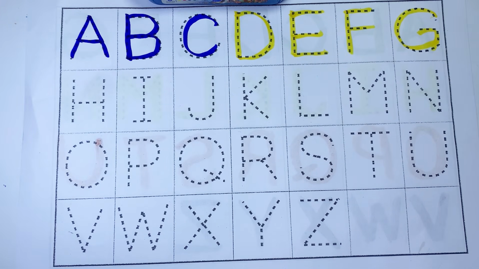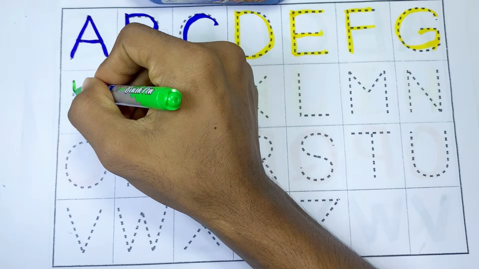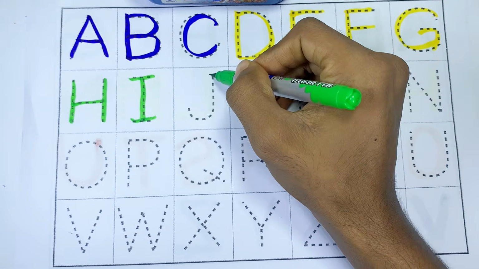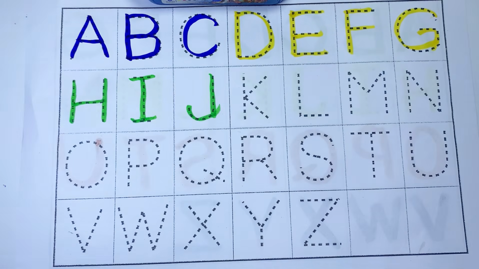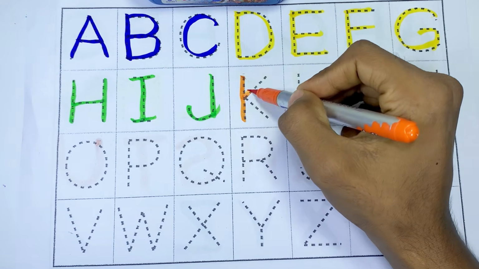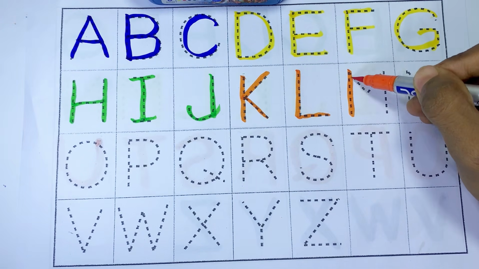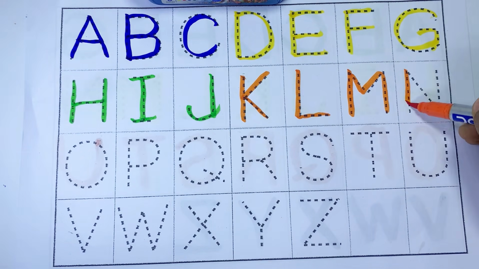Kids, now you draw H. H for helicopter. I for ice cream. J for joker. Kids, now you draw K. K for king. L for lion. M for moon. N for nose.